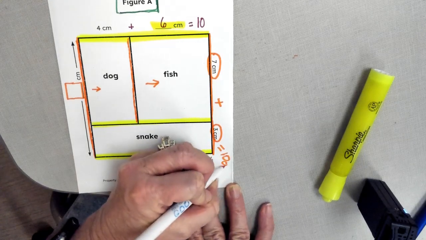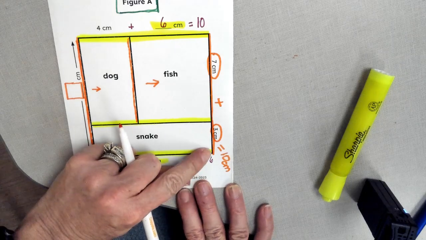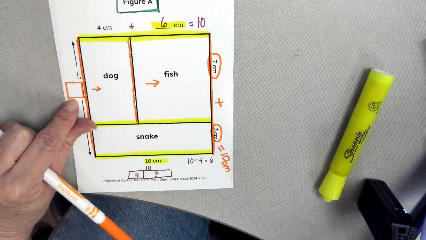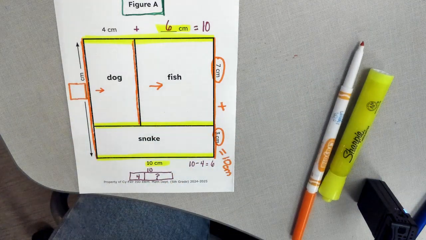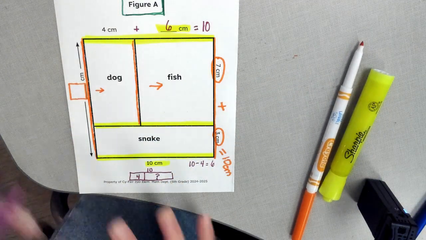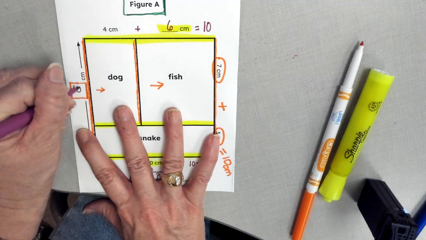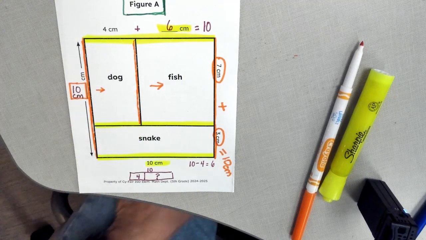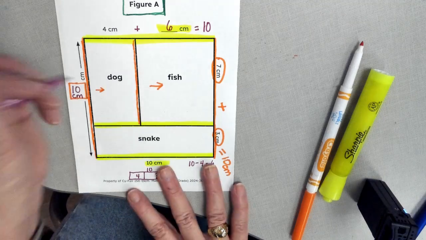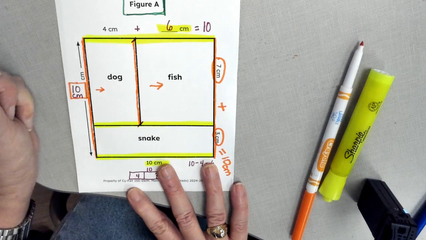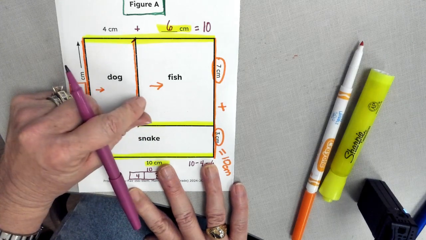So if I get 10 centimeters on the right side, what will this measurement be over here on the left side, Kellen? It won't be 7. Really? It'll be, oh, that's 10. It will be 10. The whole thing is 10. I thought we were talking about just the dog length. Okay. If I needed to know just the dog pieces, what would that be?